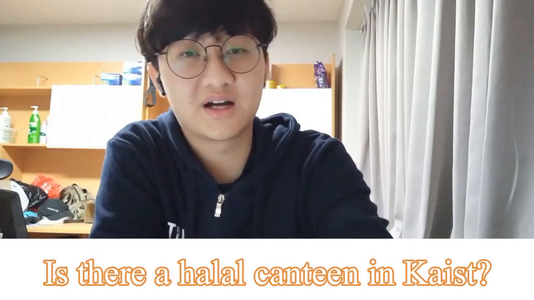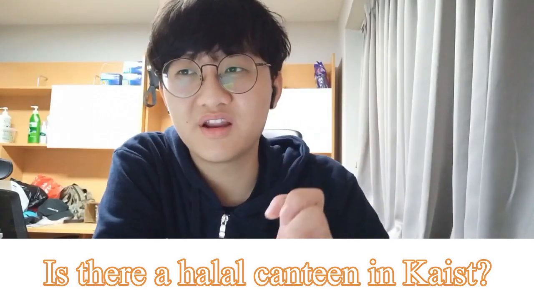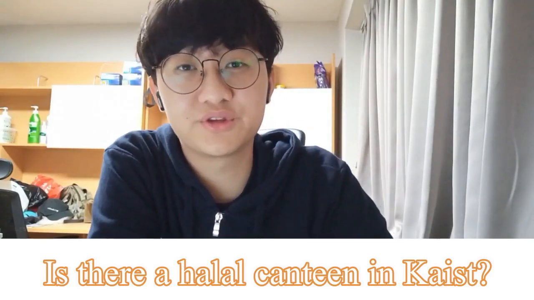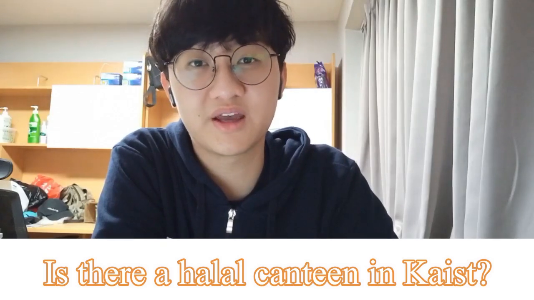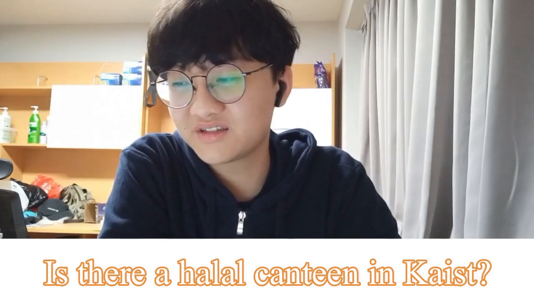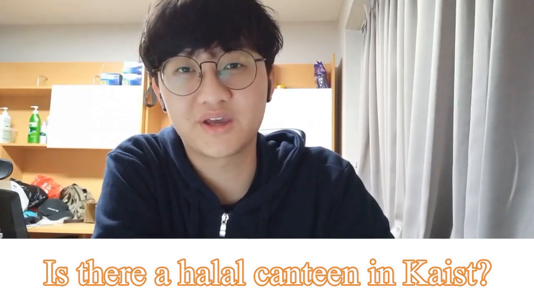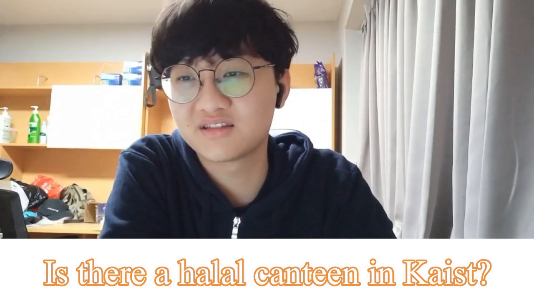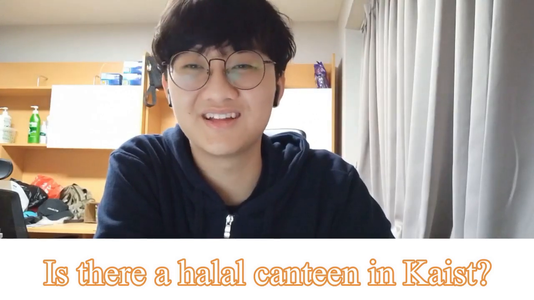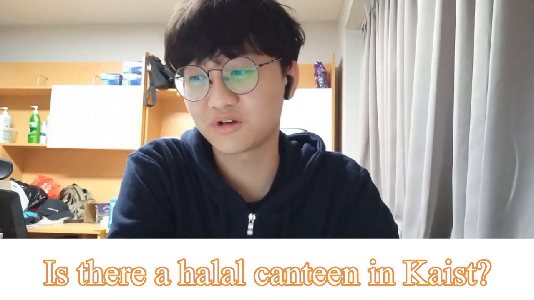In the north of KAIST, there is a restaurant named Purbit Maru. They have halal food there, so you can eat halal food there, and it's actually pretty good. In the cafeteria itself, I'm not sure if there is halal food, but you can always choose a menu without pork. You can just ask them whether it has pork, or ask them to remove it or something like that. I don't think finding halal food will be a big problem here.